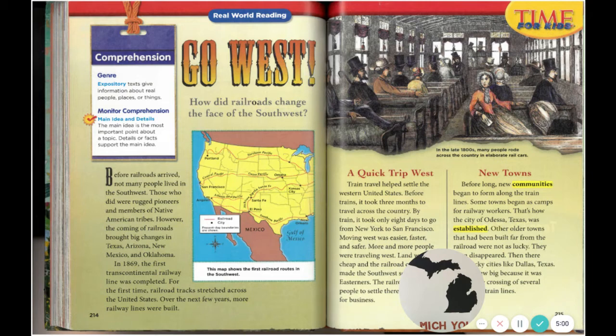All right, the next column, new towns. Before long, new communities began to form along the train lines. Some towns began as camps for railway workers. That's how the city of Odessa, Texas was established. Other older towns that had been built far from the railroad were not as lucky.